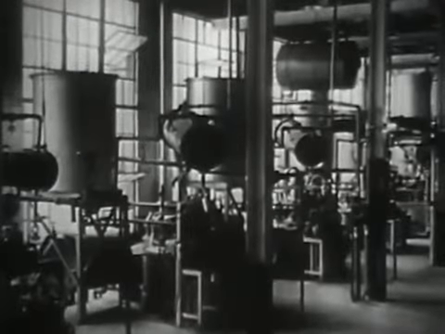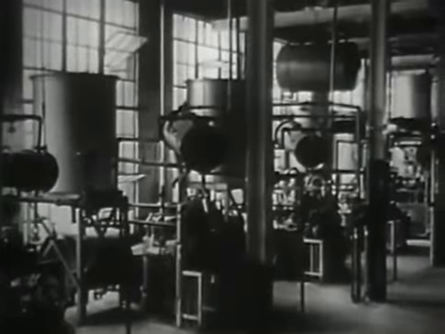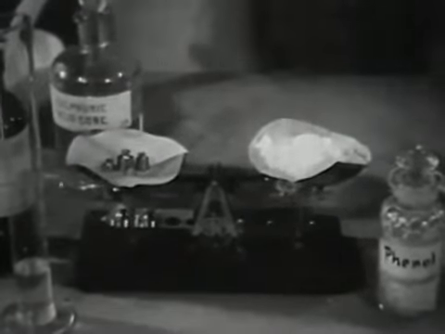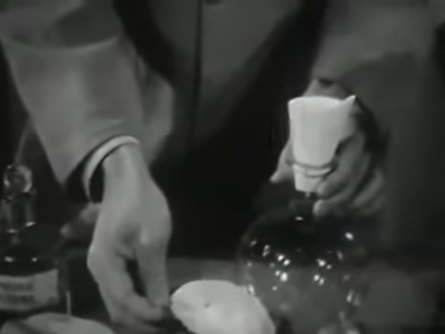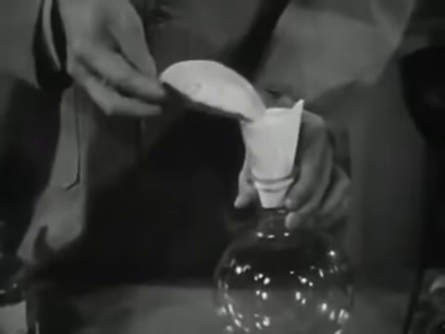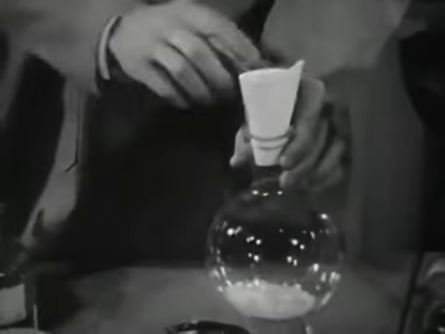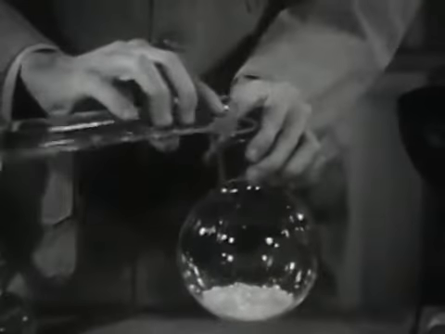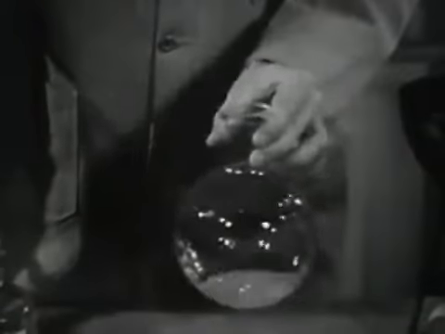In commercial practice, mixing the phenol and formaldehyde is done in huge steam-jacketed kettles under carefully controlled conditions of time, pressure, and temperature. Here we see the complicated process on a laboratory scale, where the steps can be clearly observed. A measured amount of phenol crystals is placed in a flask. Two-thirds as much formaldehyde is then added, and the mixture is swirled about to help dissolve the phenol.